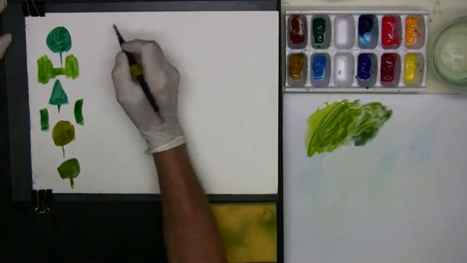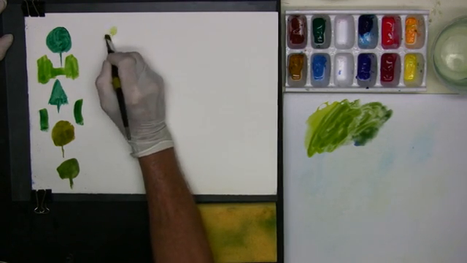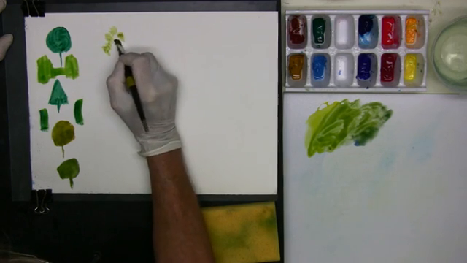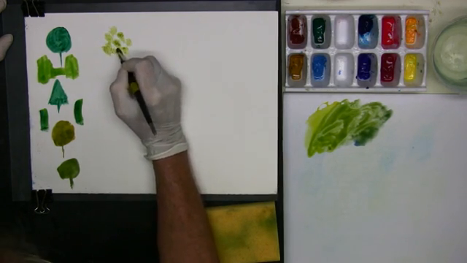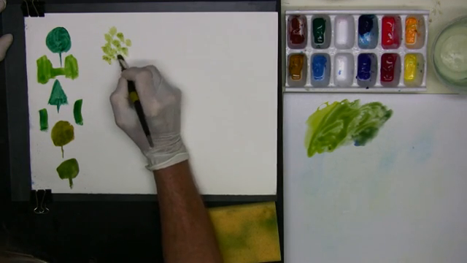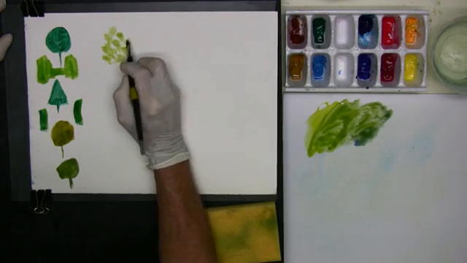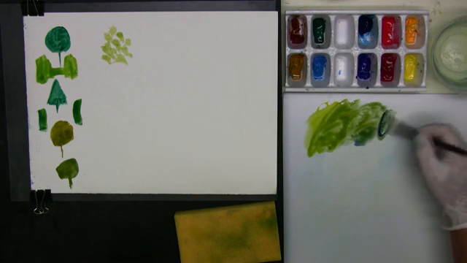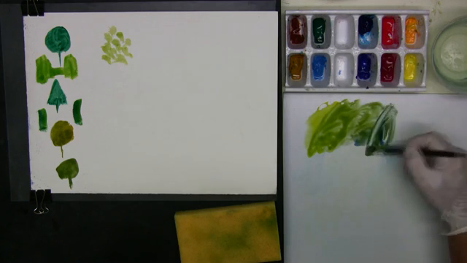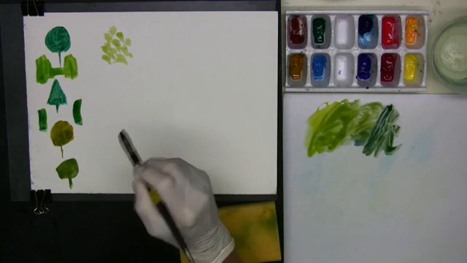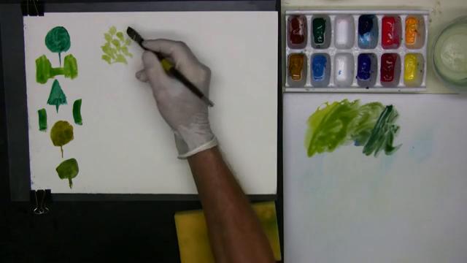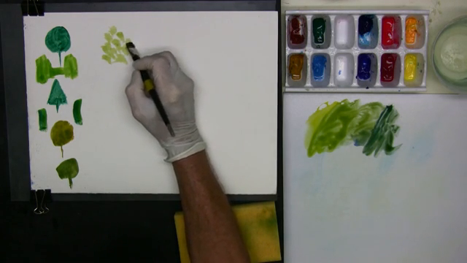Let's take this tree here. And now I'm going to paint the dark of that same tree by taking a little more blue and putting it in and deciding where my light's coming from. Okay, my light is coming this way, which puts my shadows over here.